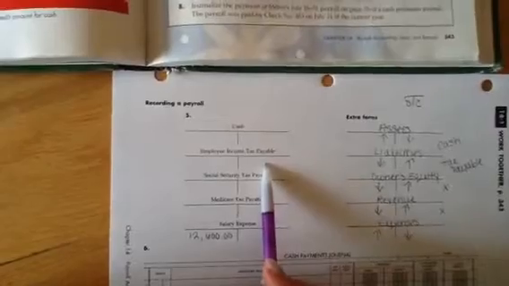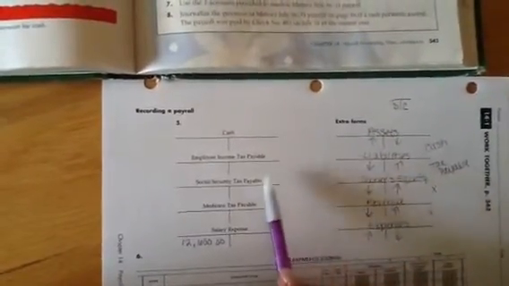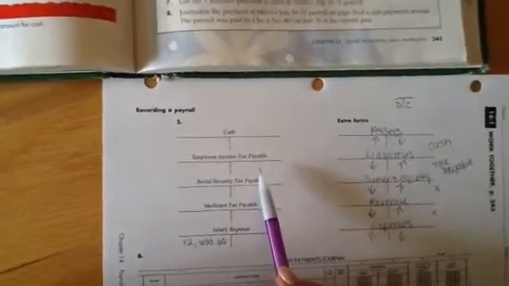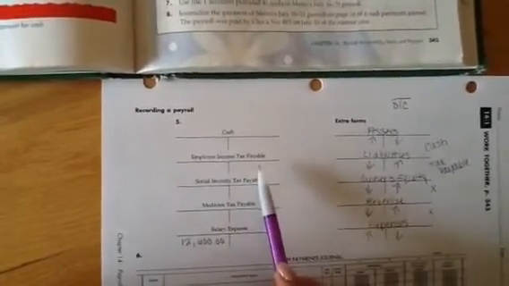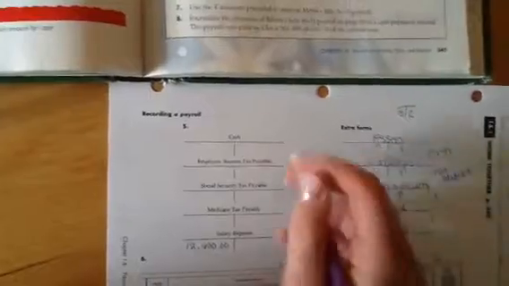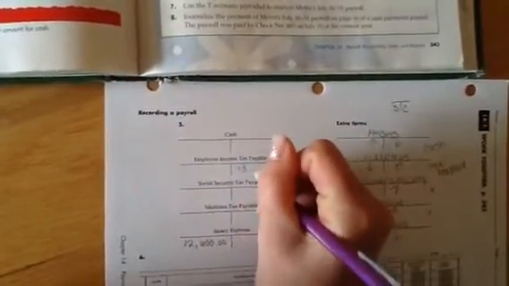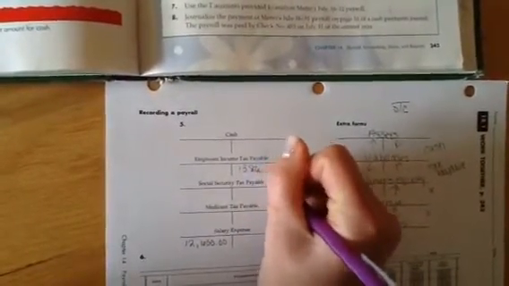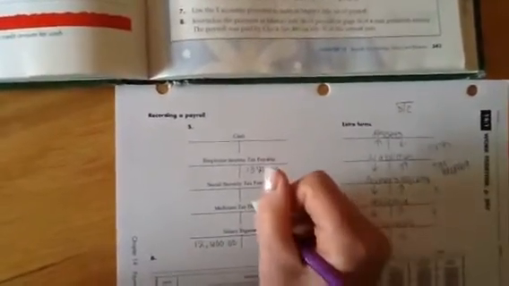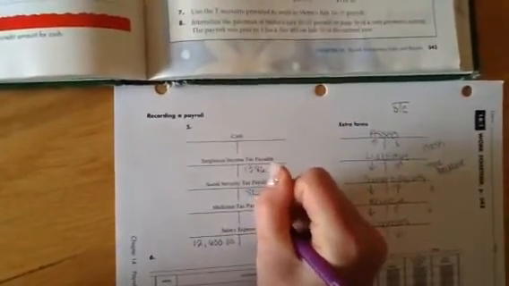Then we have a federal income tax withheld. So if we find our income tax payable, that's going to be credited because liabilities are increasing. That needs to be paid when taxes are due, but it's not paid yet. So it's a tax payable of $1,386. We also have a Social Security tax withheld, and that's going to go in the Social Security tax payable. That's $819.